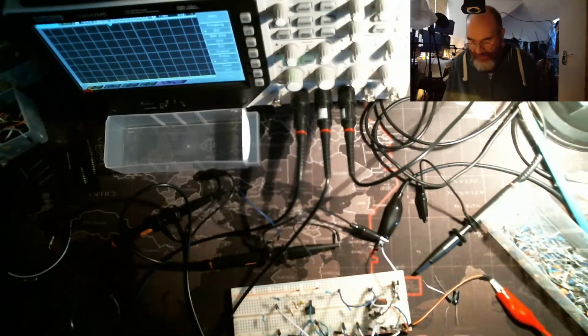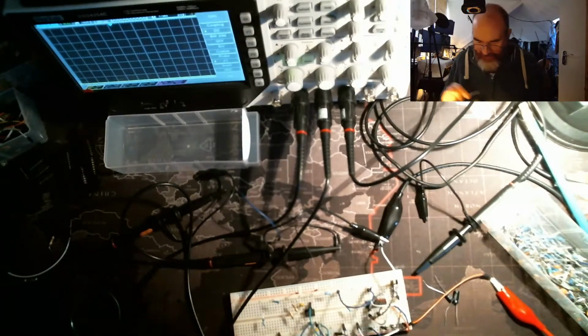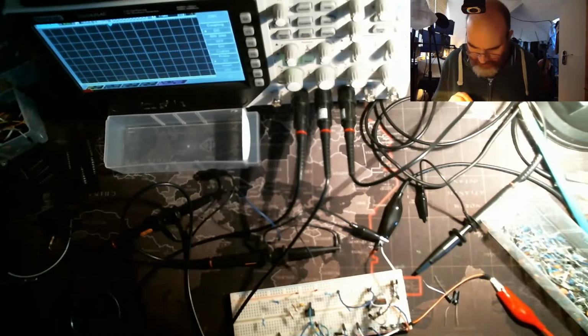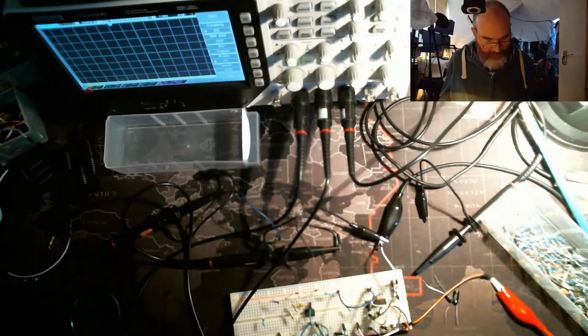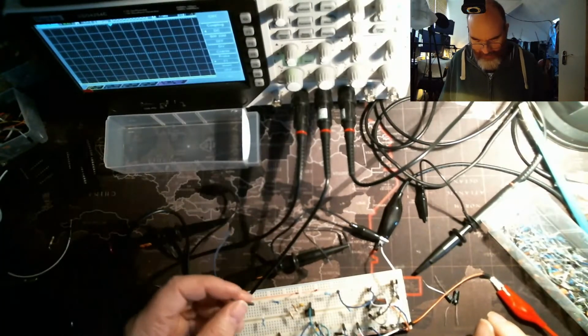One thing I've got is the output of the circuits, or one of them anyway, was going into the operational amplifier. So I'm just removing that and seeing if there's any difference. It shouldn't make any difference, but we'll test that idea.